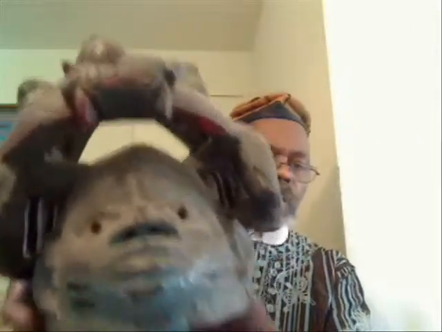The last items I'm going to show you are the Gelede mask. This was done about the 1950s. You can tell by the style and things that are done to it, paint and so on, carved out of one single piece of wood.